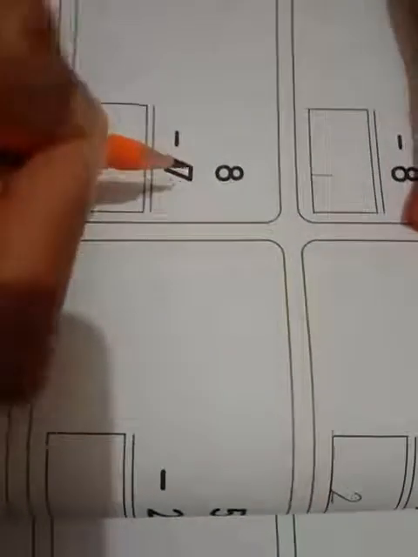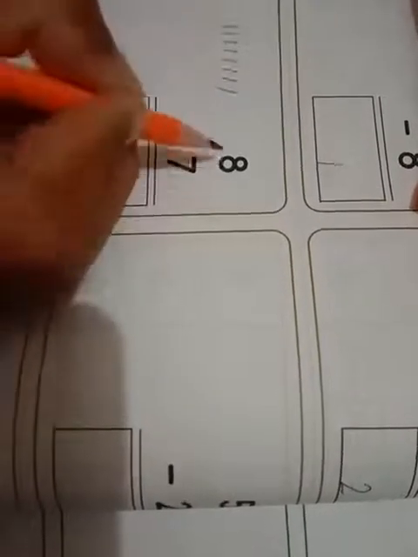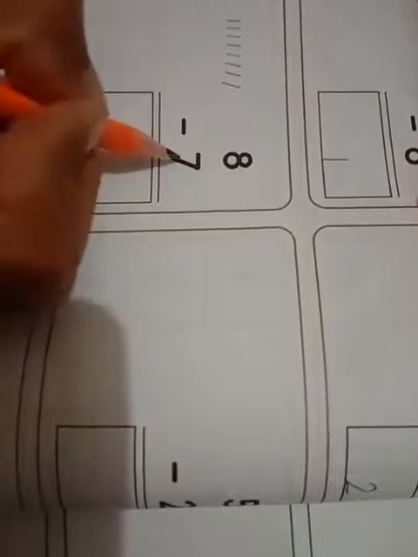Come to the next. 8 subtract 7. 8 लाइन लगाएंगे. 1 2 3 4 5 6 7 8. सब्ट्रैक्ट कितना करना है हमने? 7. We cut the 7 lines. 1 2 3 4 5 6 7 and the remainder line is 1. Here we write 1.